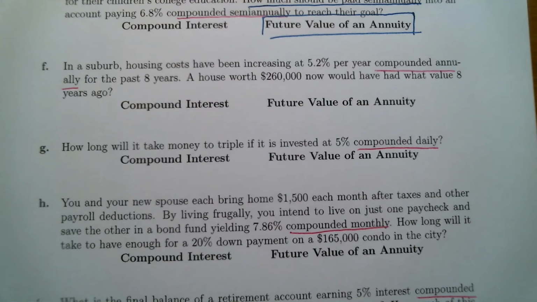the way you read this problem, it says housing costs have been increasing. So right now it's worth $260,000, but 8 years ago, since the housing prices have been increasing, it would have been worth less. So we're trying to figure out how much the house would have been worth in the past, 8 years ago. So this is going to be a compound interest problem. Inflation problems are going to be compound interest problems because you're trying to figure out that past value of the house, that one lump sum that house was worth 8 years ago.